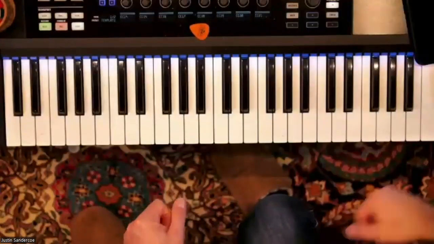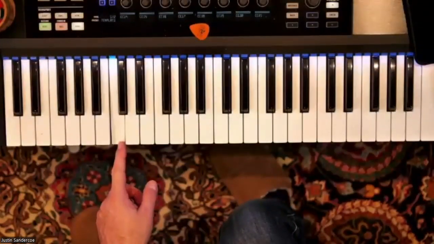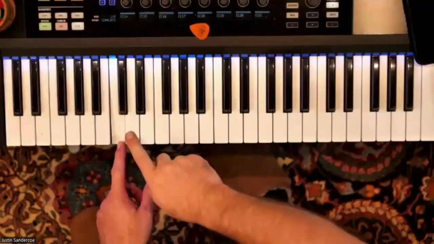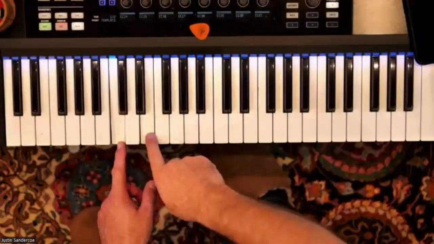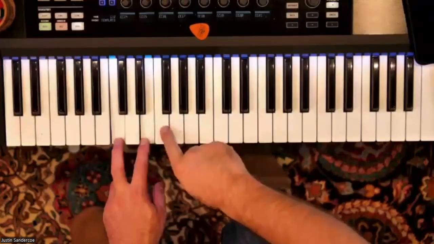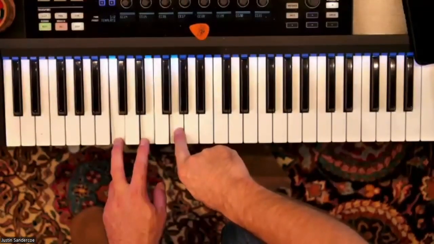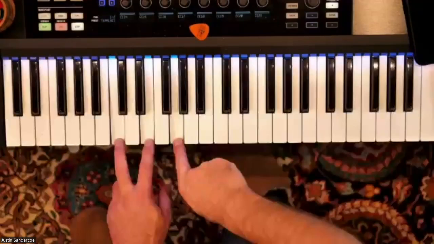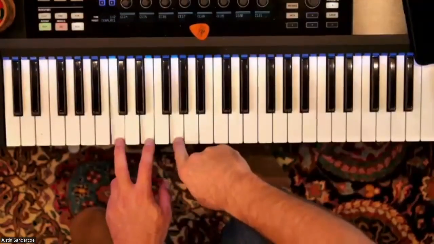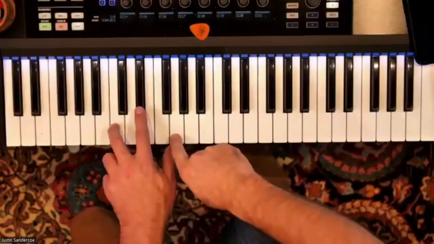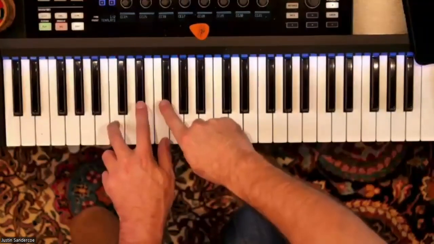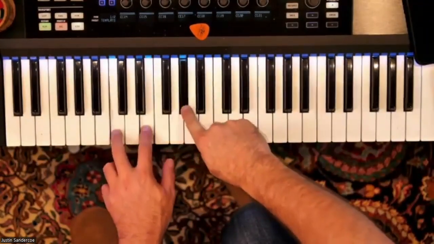Now, triads are built by stacking thirds. So on piano, let's go back to piano because it's nice. There's a C. If we built a triad from that, we miss one note of the scale and we play the next note. Then we miss another note of the scale and we play the next note. So that is a triad. And triads can be major, like this, or they can be minor. Or they can be diminished, or they can be augmented.